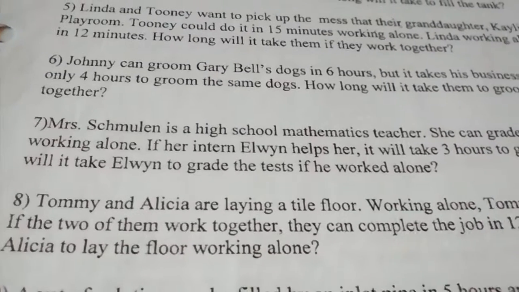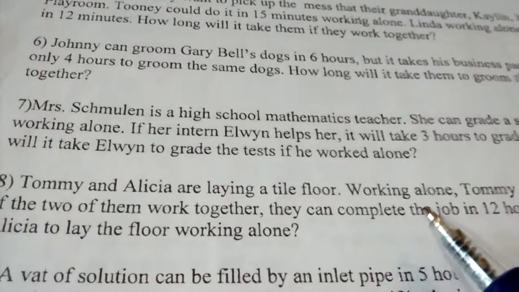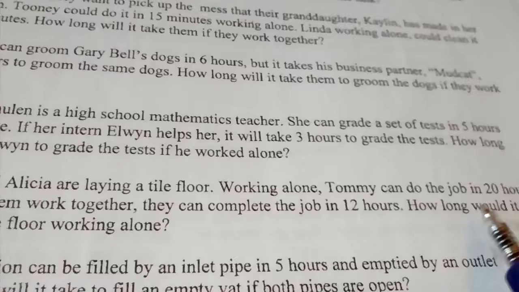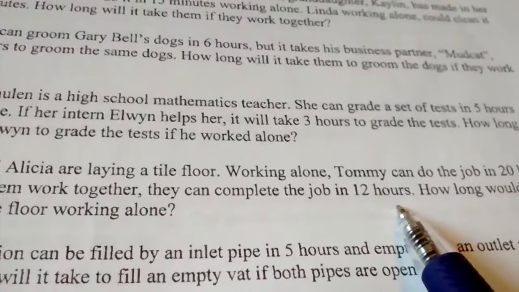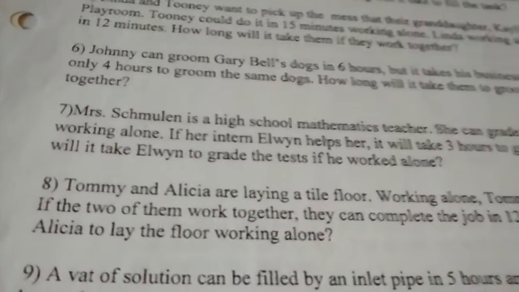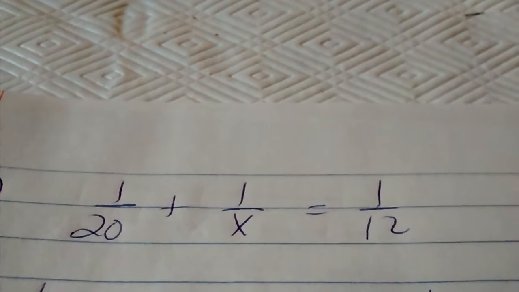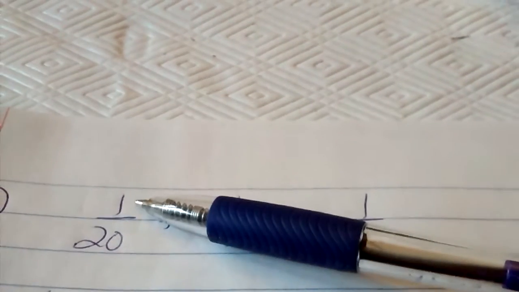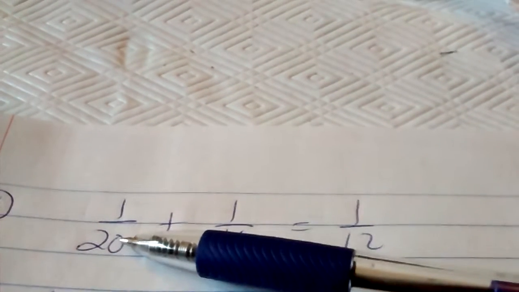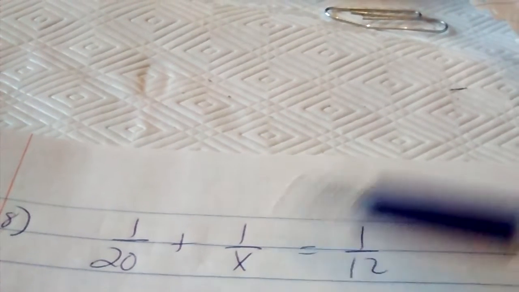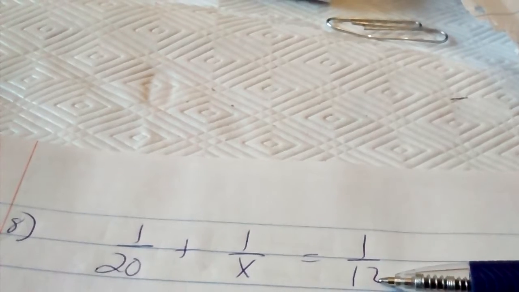Okay, so now we're going to work on number 8. Tommy and Alicia are laying a tile floor. Working alone, Tommy can do the job in 20 hours. And the two of them working together can complete the job in 12 hours. How long would it take Alicia to lay the floor working alone? Okay, so here's the equation that you would set up. The task is laying the floor tile, and the first person's time is 20 hours. Alicia's time we don't know, so we set that equal to x. And then the combined time is 12 hours.